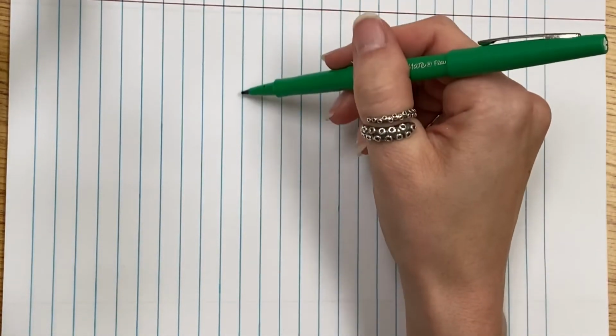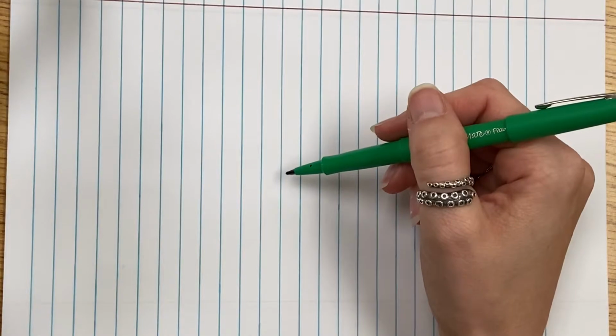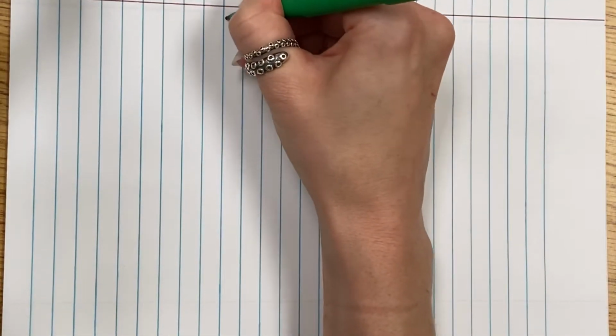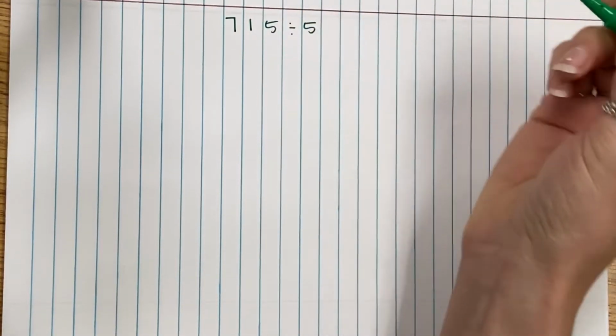Today I'm going to be showing you how to do grid method long division using a 3-digit dividend and a 1-digit divisor. So notice before I've begun dividing, I've turned my paper 90 degrees so that the lines on my paper are going vertically. This is going to help me when I start adding and subtracting within my dividends. So today to start, we're going to be dividing 715 divided by 5.